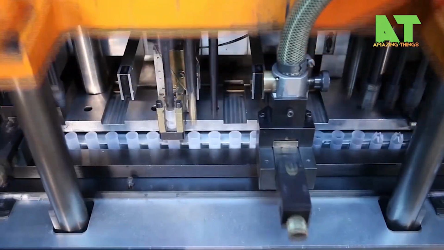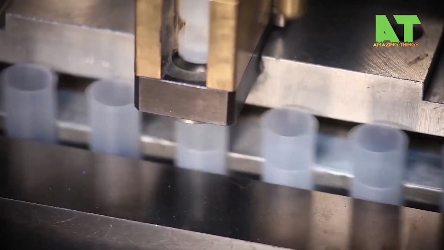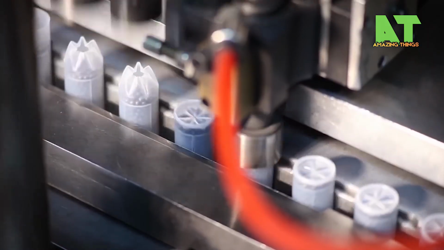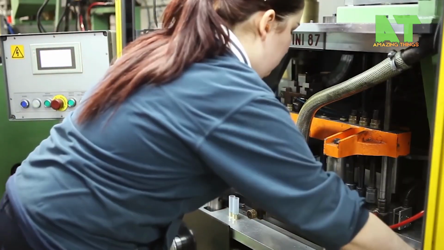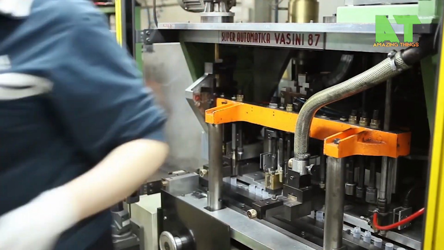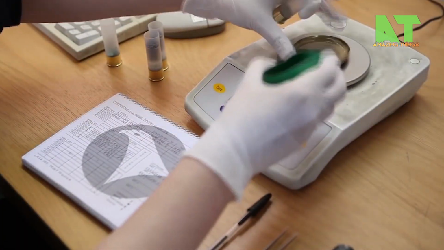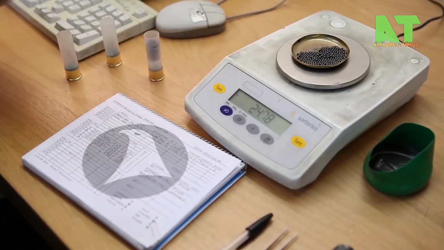Throughout the line, cameras and sensors monitor every parameter: case length, bullet depth, crimp tension, and overall cartridge length. At the end of the line, random samples are pulled and live fired for velocity and pressure testing. The data is logged. The standard is uncompromising. This is ammunition built not just to work, but to be trusted completely by the people who depend on it most.